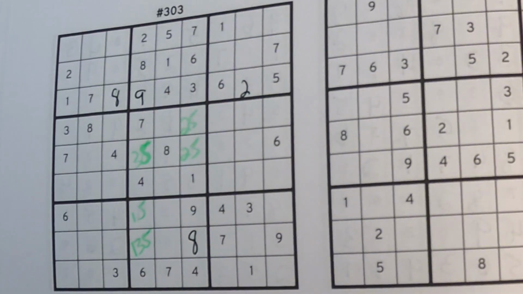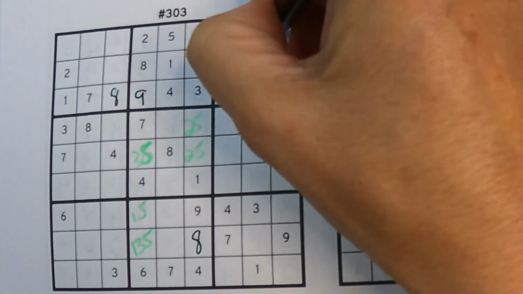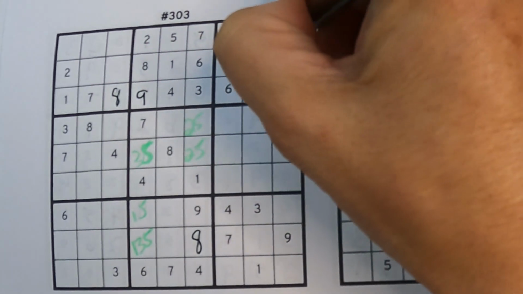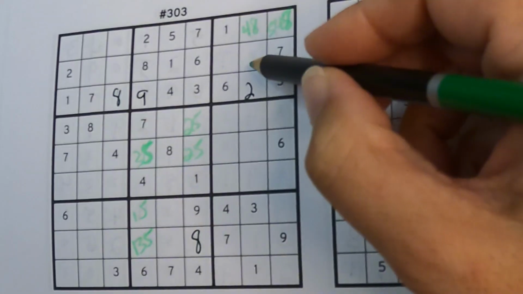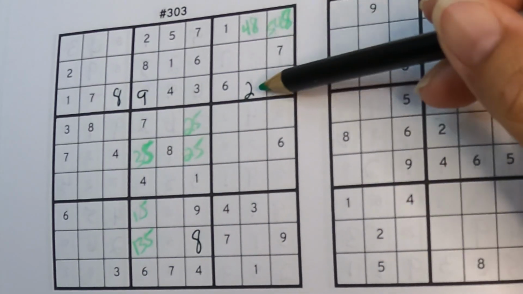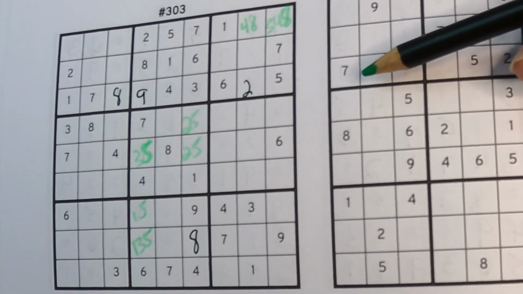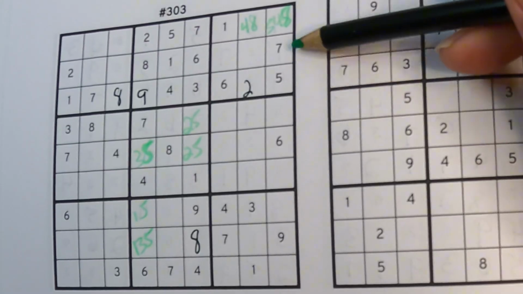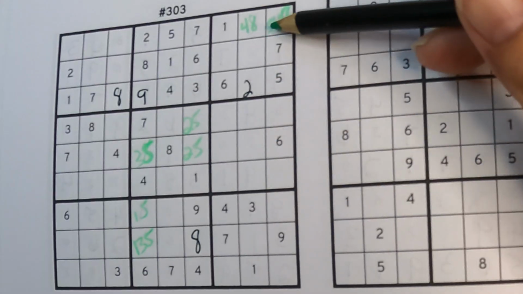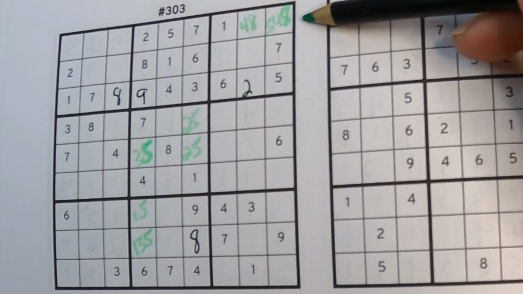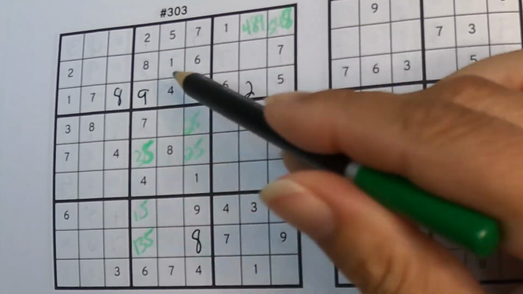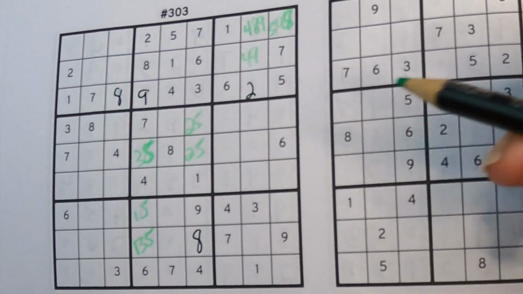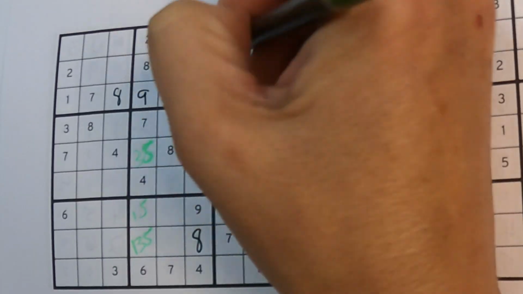For this box, we're missing 3, 4, 8, and 9. We've got a 9 here, so 3, 4, 8. 3 here, so 4, 8. Wait, we can't be missing a 5 here. We're missing 3, 4, 8, and 9. Okay. So that 3 here means that this could be 4, 8, or 9. 3 here, 8 here, so 4, 9. 4 here, 8 here, so 3, 9.